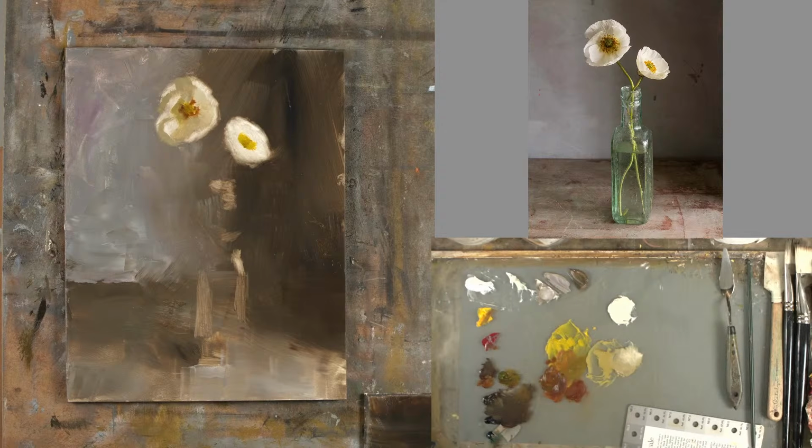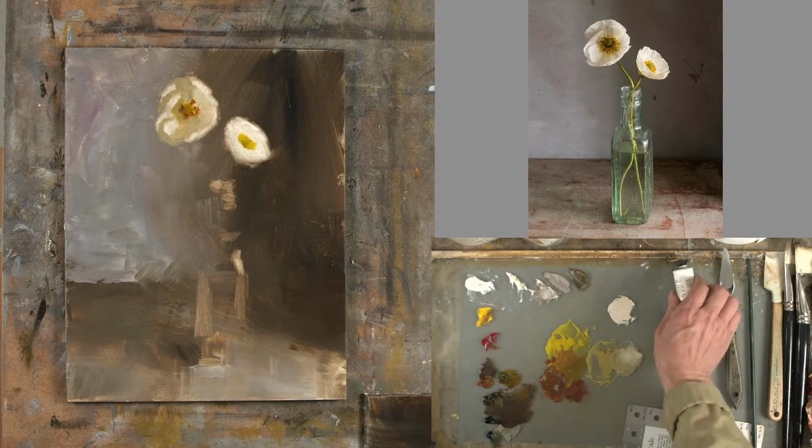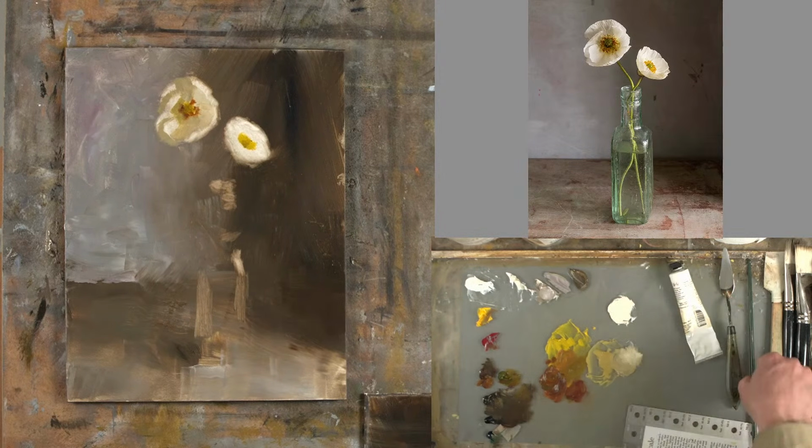I've lost the lid of my white. What have I done with it? Oh, over here. What do you think? Is it looking like shadow? I think the values are about right, but I think I've been too light here actually, which I thought was too dark at first in the middle.